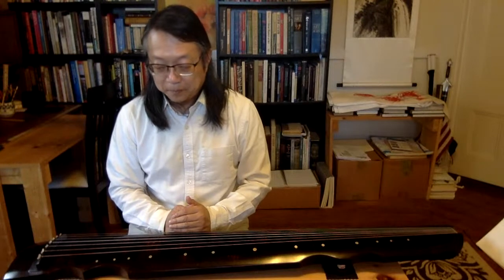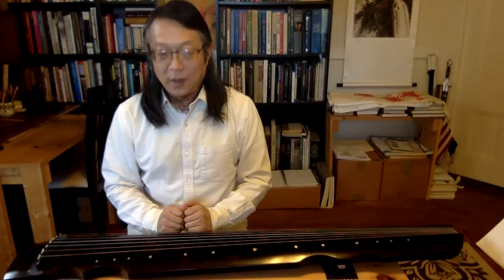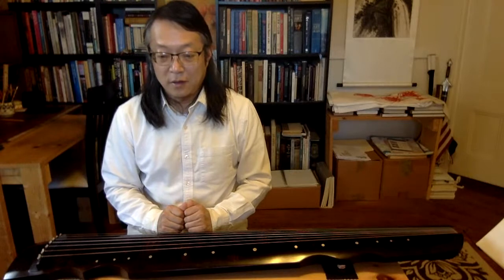So there are three dimensions in terms of the relationship between you and your instrument. The first is the height, right? So how high you should sit? Well, the absolute height of your table or your chair is not as important as the relative height difference between your chair and your table.